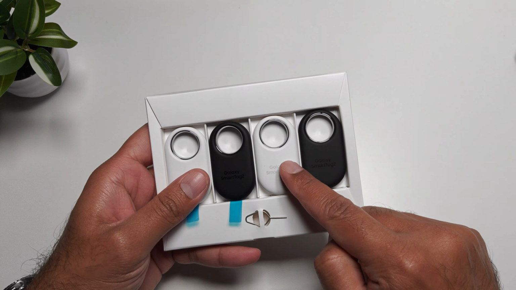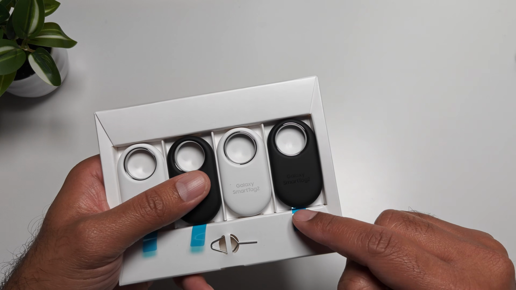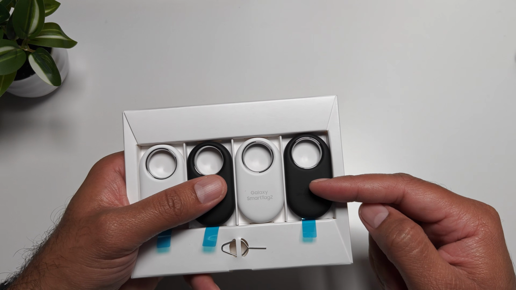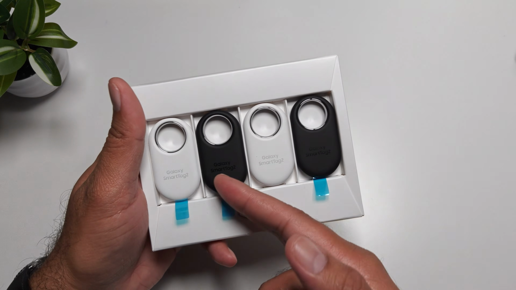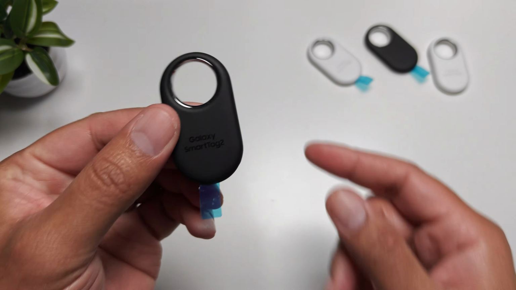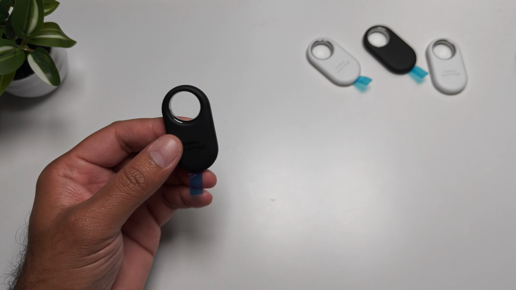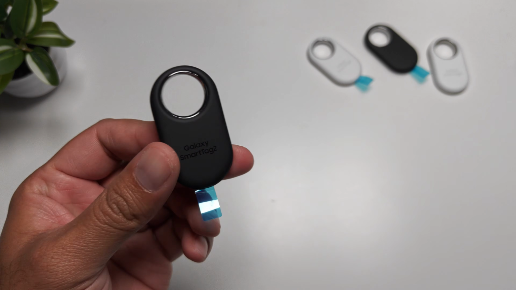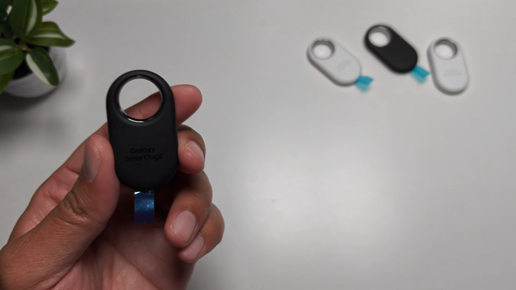So I've already connected this one. Now you see these blue strips, these basically keep them turned off, so the battery is not active in these three. This one I've already connected with my phone. So let's connect this one with my Samsung phone, and mind you, these only work with Samsung phones, so that's a limitation, but I'll talk more about it at the end of the video.